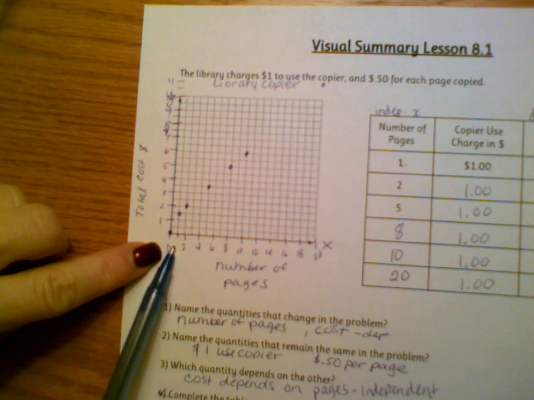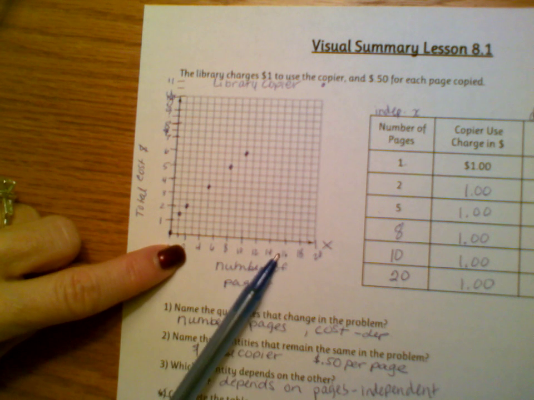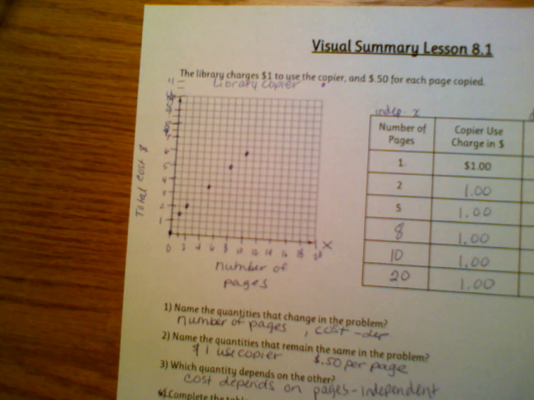So would it make sense that I could copy just part of a page? That does not make sense. So I'm going to leave this as discrete data. So this is the end of 8.1.